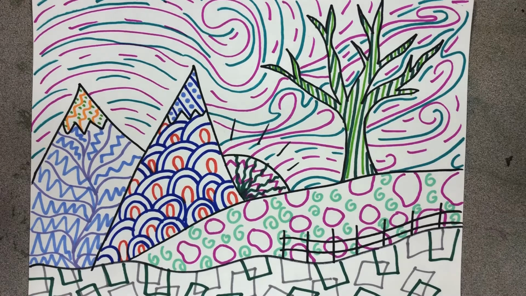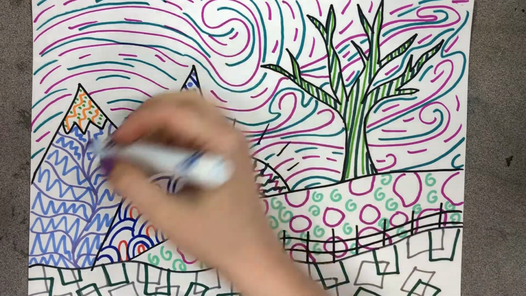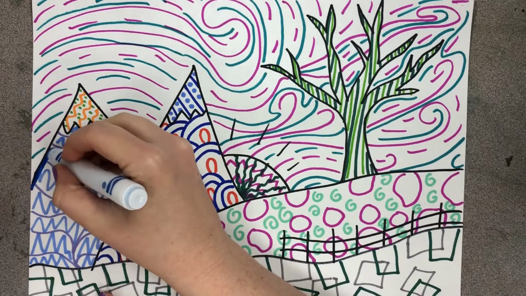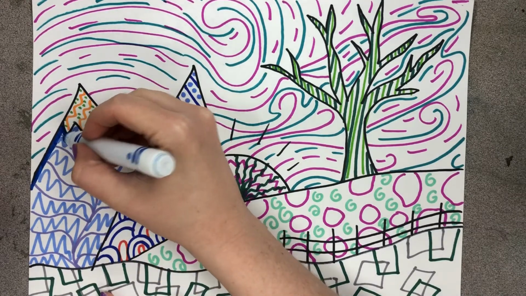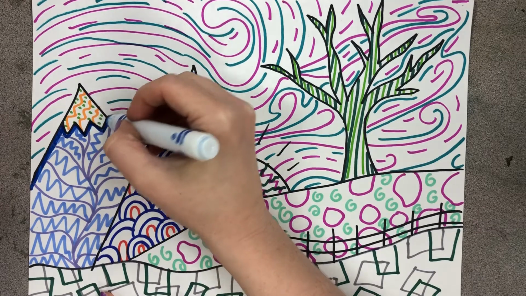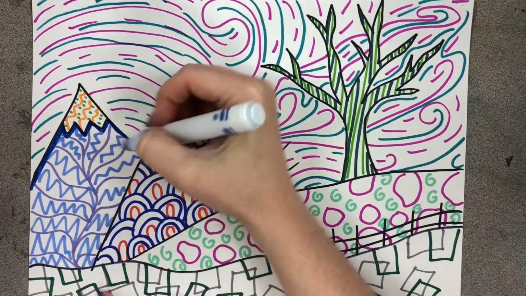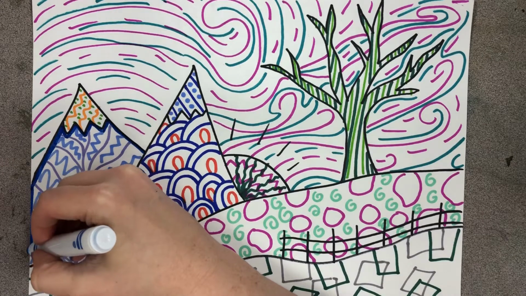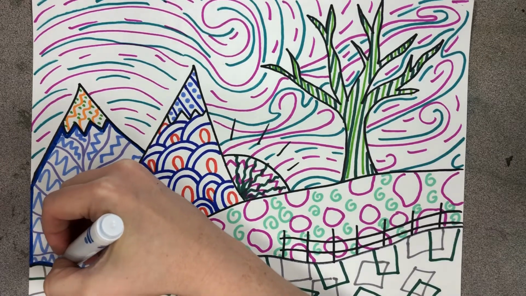Okay, I've got my patterns on here, and the last thing I'm going to do to finish adding color is marker watercolor. So what I'm going to do is outline each area with a regular old marker. I'm just outlining. I'm not coloring anything in.